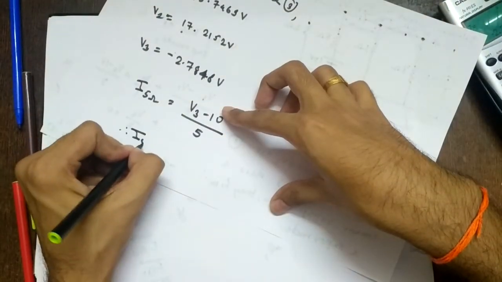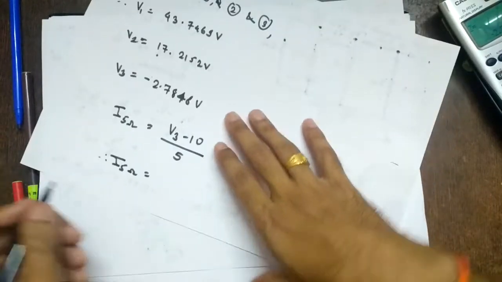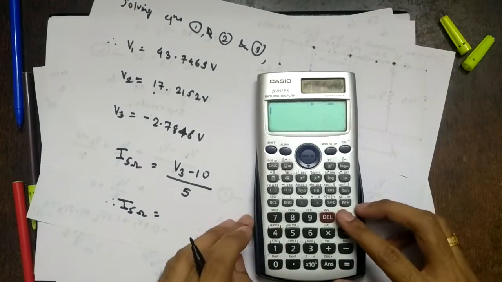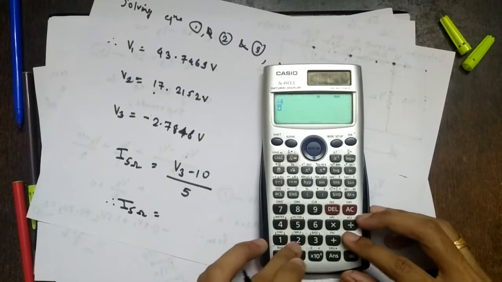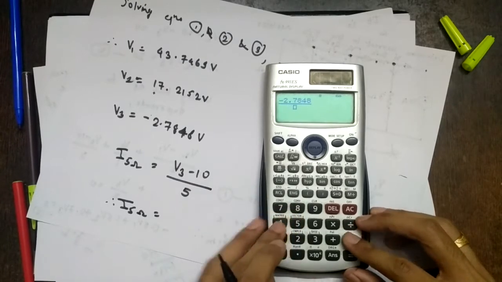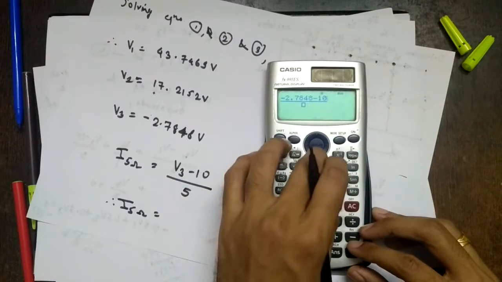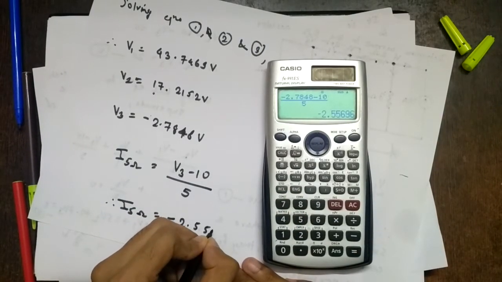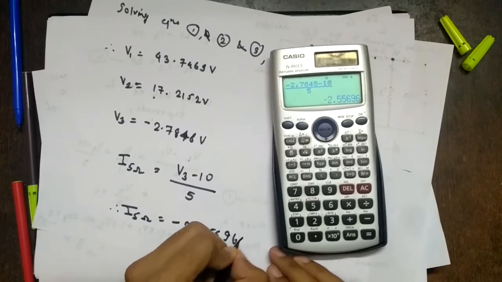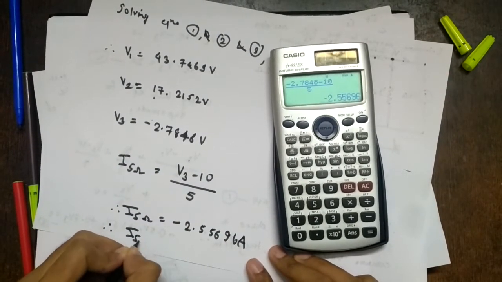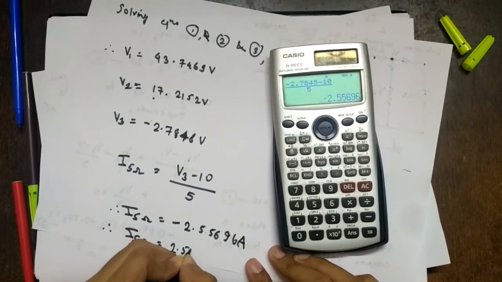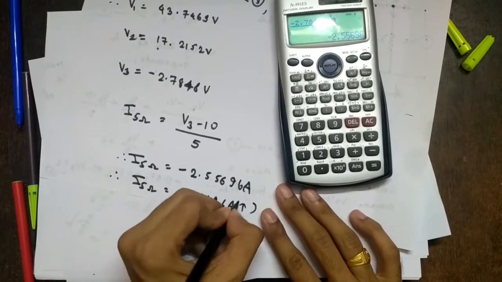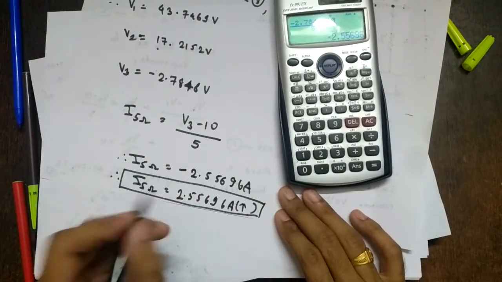So therefore, current through 5 ohms equals V3 minus 10 upon 5. What is V3? Minus 2.7848 minus 10 upon 5. So current through 5 ohms is minus 2.55696 amperes. If I write in positive, current through 5 ohms equals 2.55696 amperes. We have taken it downwards, so this will be upwards. So this is our final answer.